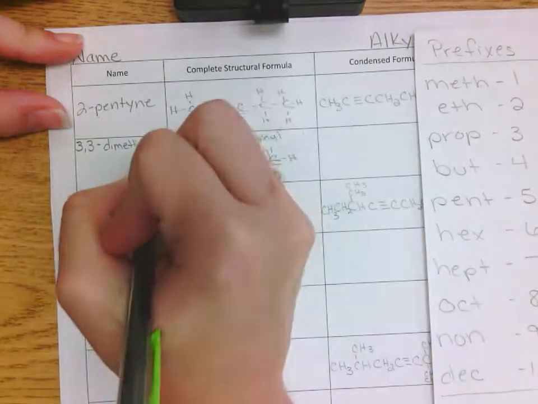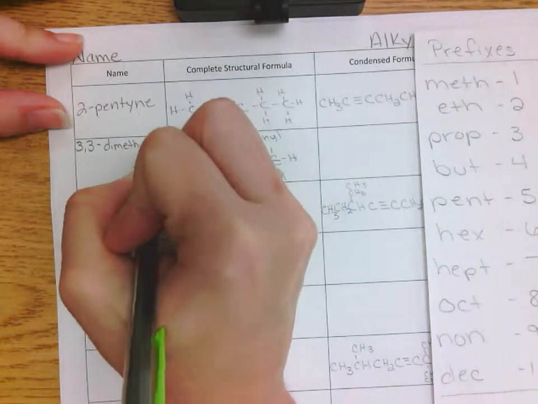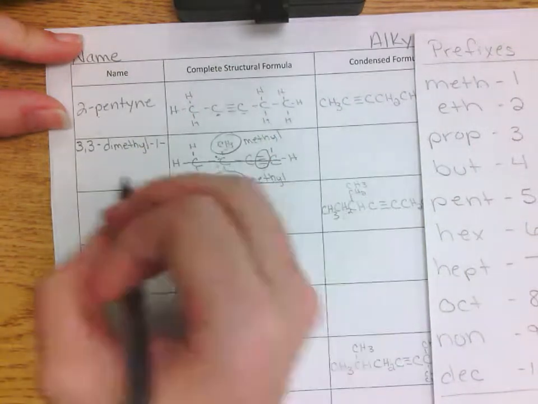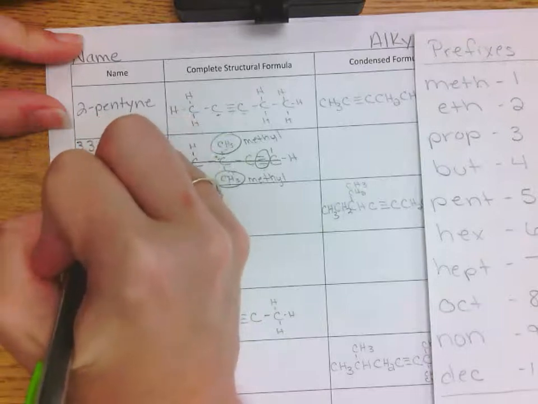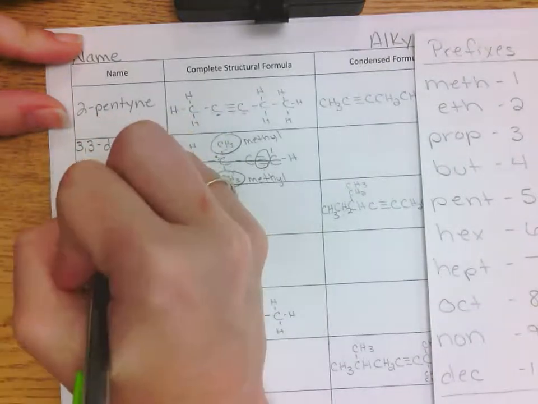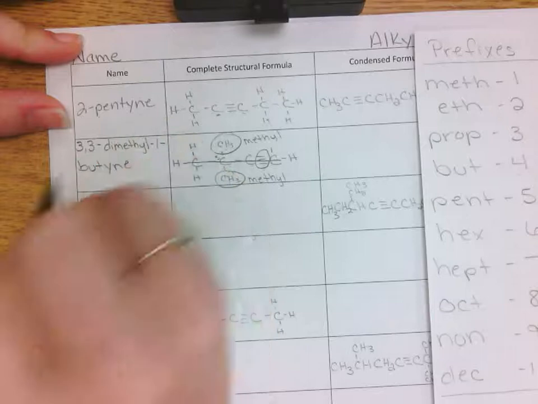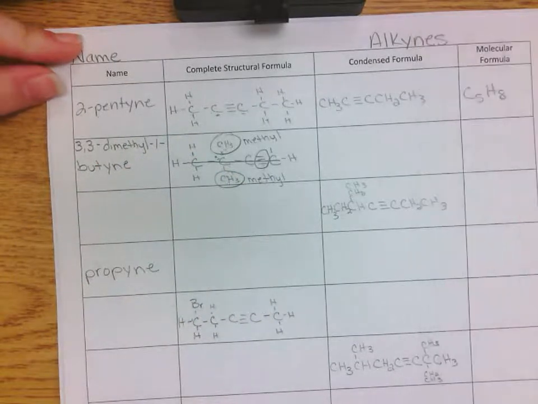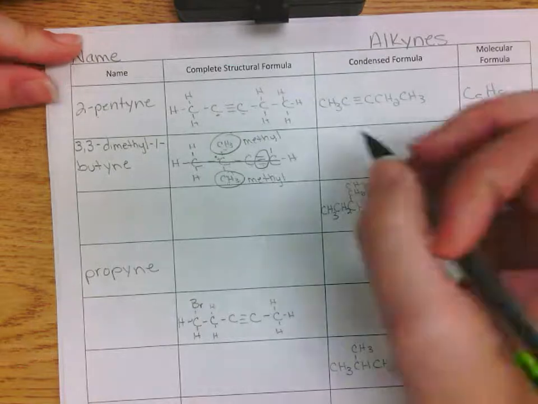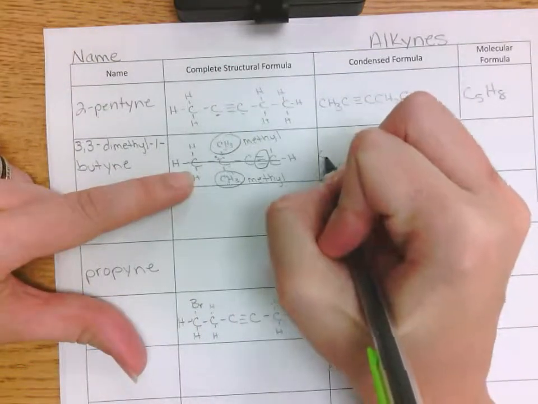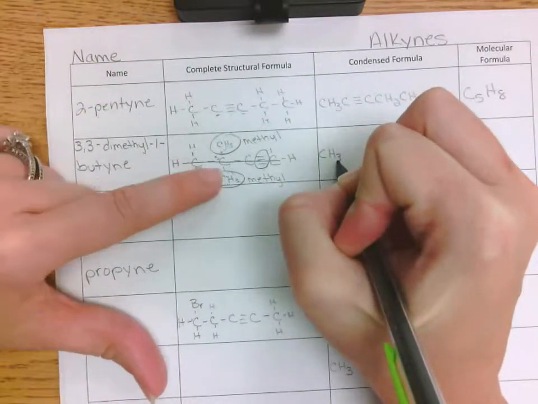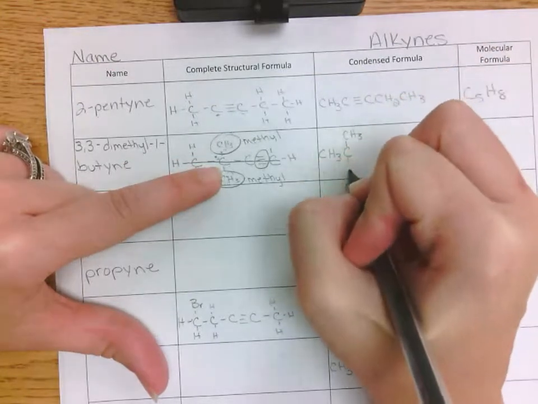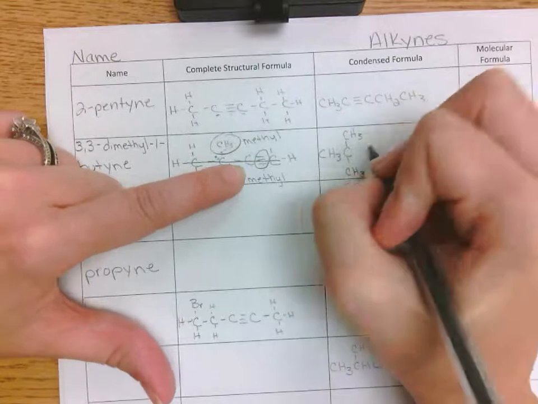Now my triple bond is on carbon 1, dashes between numbers and letters, and now name the chain. There's 4 carbons total, so that's but. It has a triple bond. It ends in YNE. 3,3-dimethyl-1-butyne. So now my condensed formula. I have 1 carbon with 3 hydrogens. I have a carbon with no hydrogen, the methyl branch on top, methyl branch on bottom.